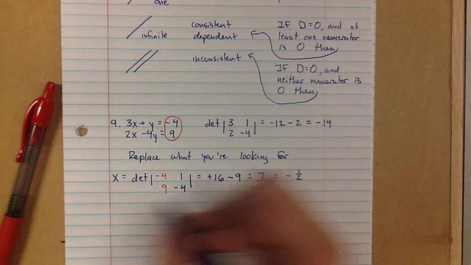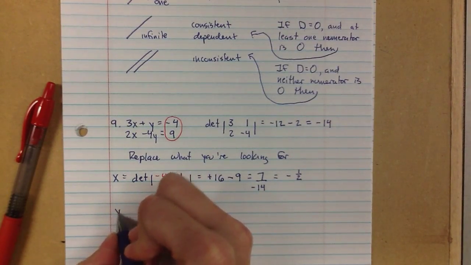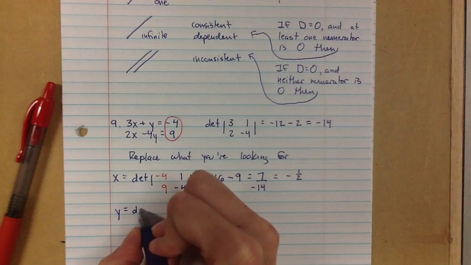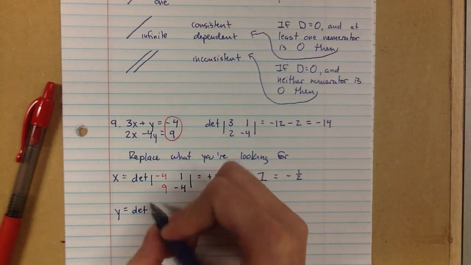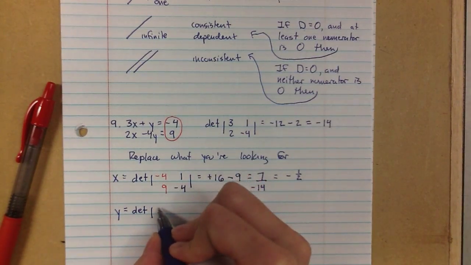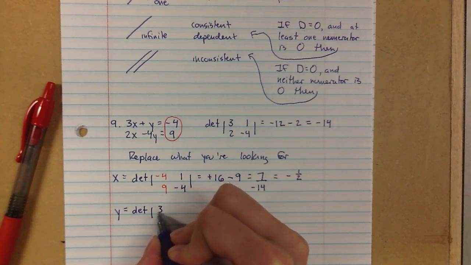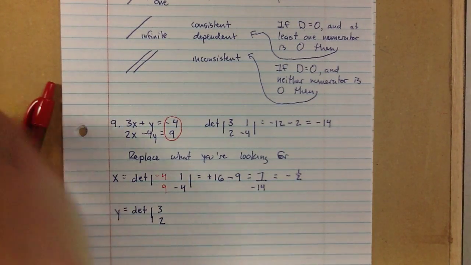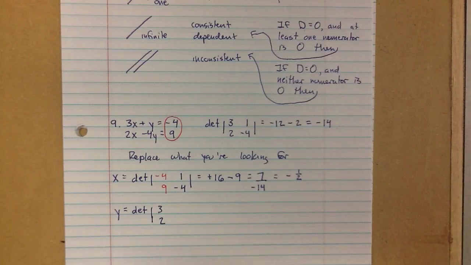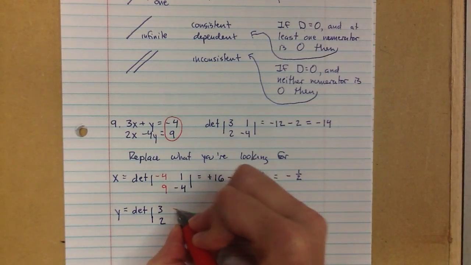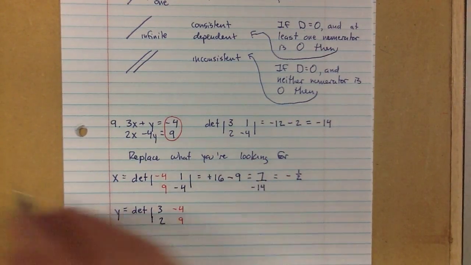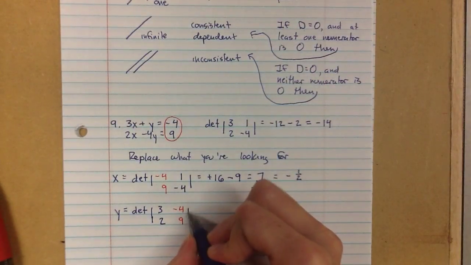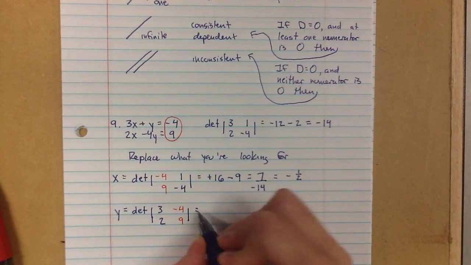Then I got to find y. So we're looking for y. I'm going to leave my x coefficients alone. So I got 3 and 2. We're looking for y, so my constants are going to go in here for y. And then we multiply.